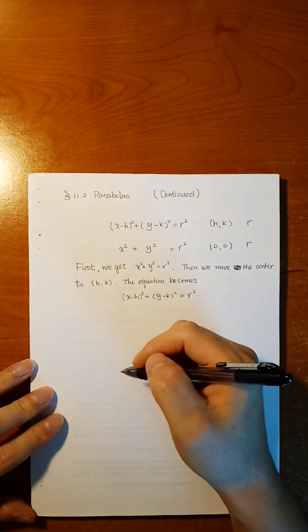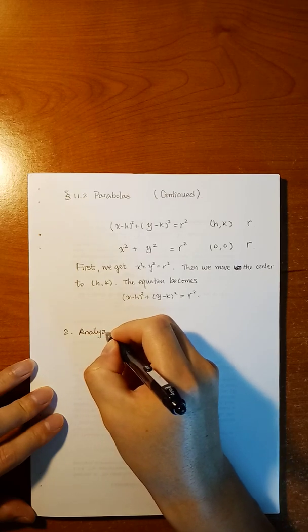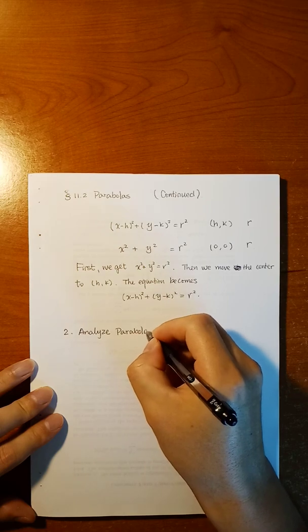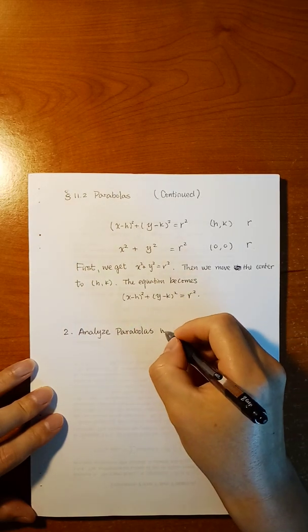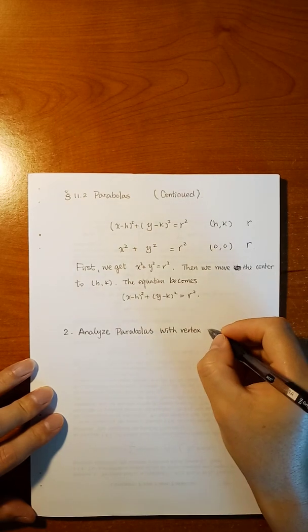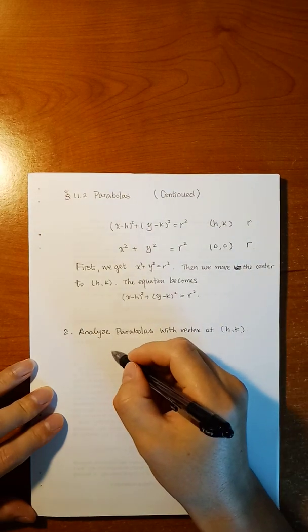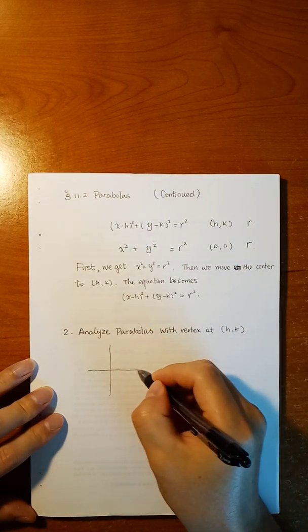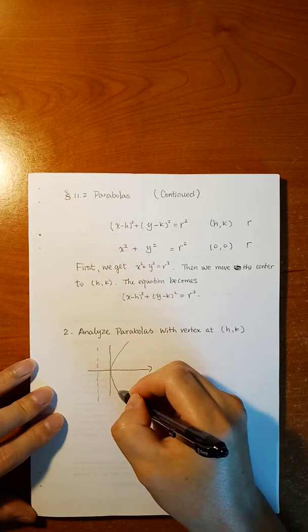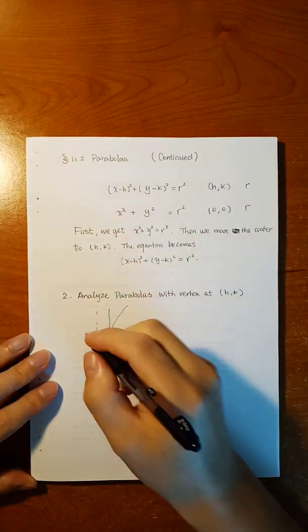Back to our parabola case. Analyze parabolas with vertex at (h, k). Let's just use the first standard position as an example.